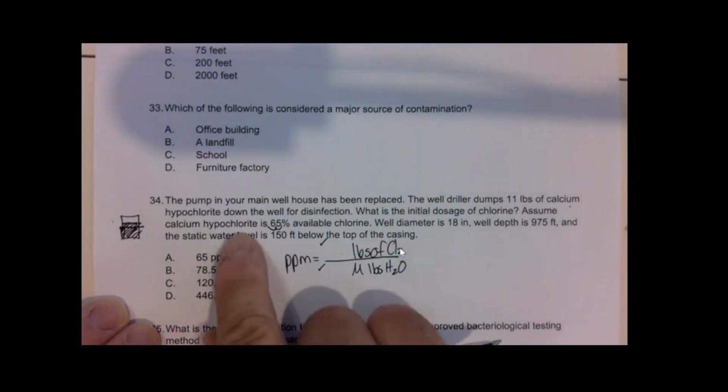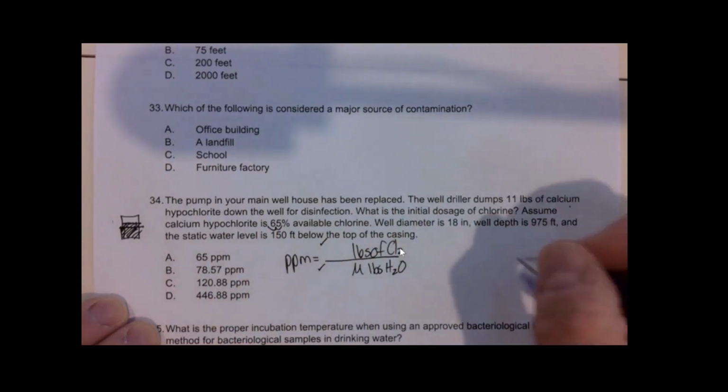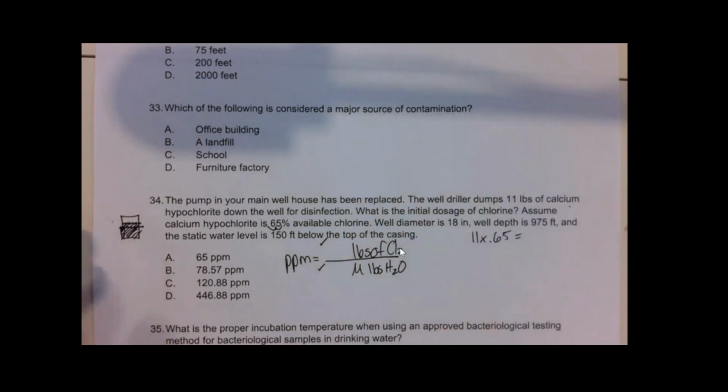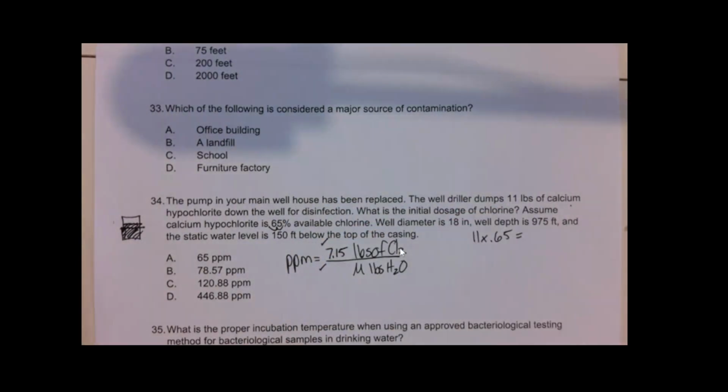In this question, 65% of 11, percent of means multiply by. So 11 times 0.65 is going to give us, I think, 7.15. But let's double check with our calculator. 7.15. That's our pure amount of chlorine.